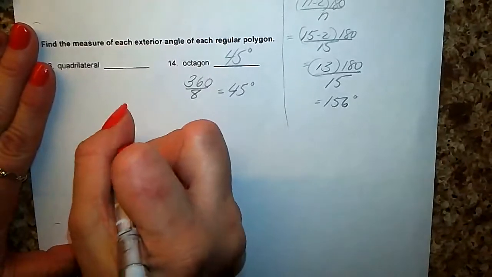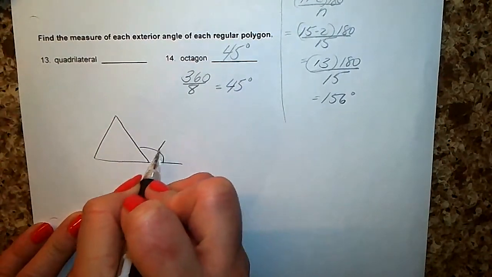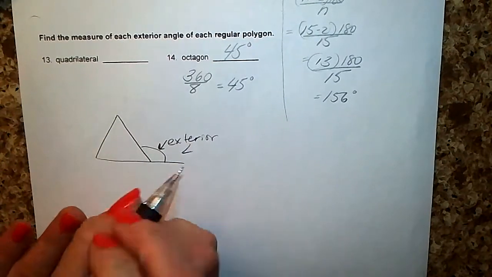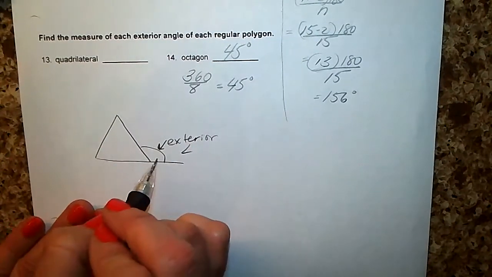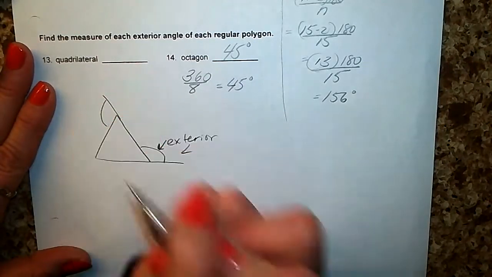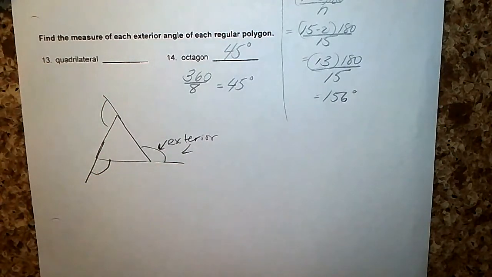So in a triangle, we've already talked about this. We have exterior angles. That right there is an exterior angle. It's an angle that's on the outside. So my question here is, how many exterior angles are there? Well, there's one at every vertex. I can extend this, and I have one here. I can extend this, and I have one here. And the question is, how much do they all add up to?